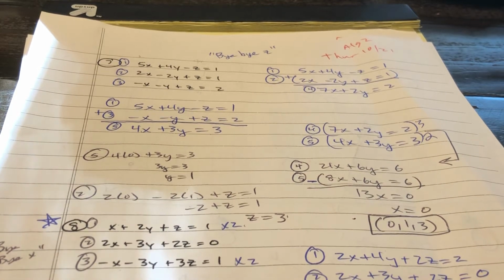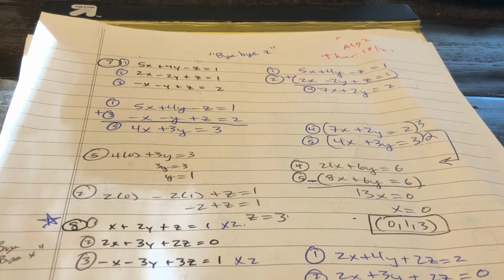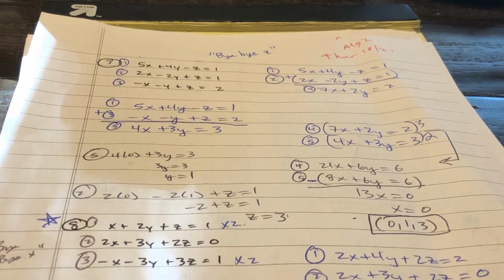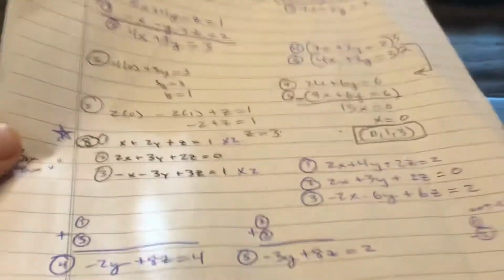So this page is pretty nice. I would expect 7 and 8. Those are the ones I would expect to see on the test. One's just like it. All right, so number 8 here.